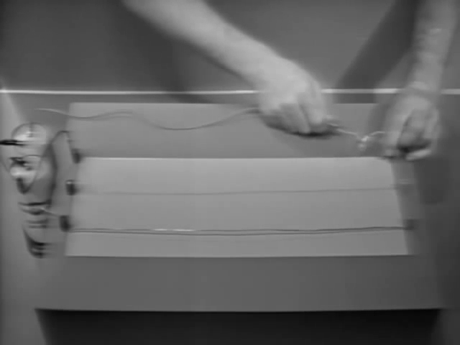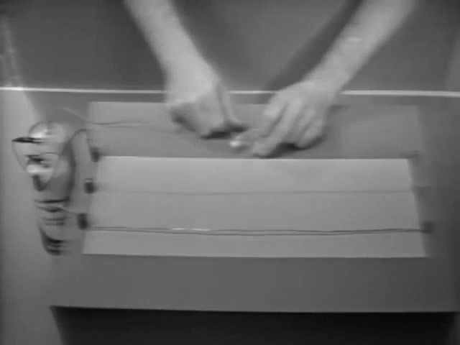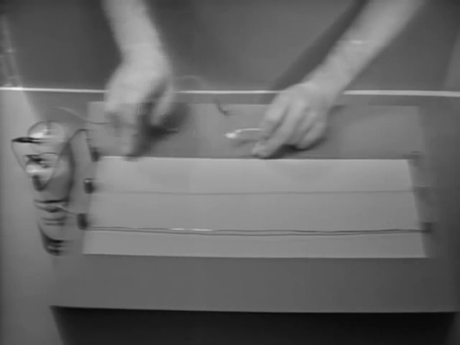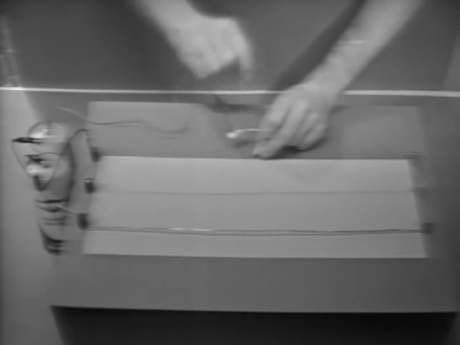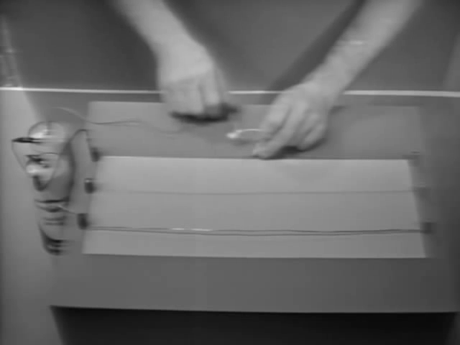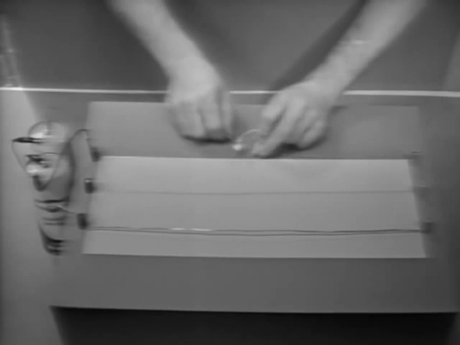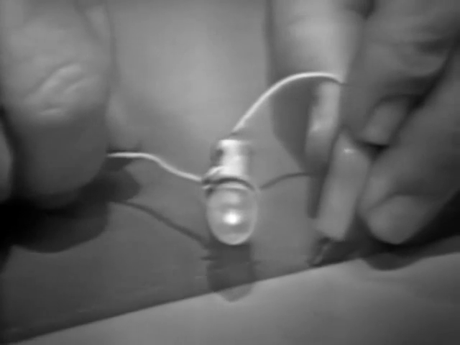Very little current there. Decreasing the length, notice that the bulb starts to glow more and more. Now, let's stop right here. I've decreased length. I've increased the current. So the resistance must have decreased. There's more current through the bulb. Well, let's go on down to the end of the wire. Watch the bulb. As I decrease length, I decrease resistance because the bulb is glowing more.